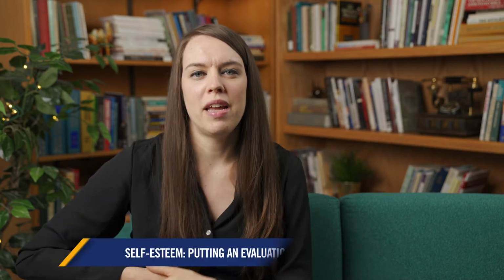The second concept is self-esteem. So when we think about self-concept, what we're doing is we're kind of more objectively answering the question, who am I? You're saying, I am this type of person, or this is what matters to me. But with self-esteem, what you're doing is you're putting a judgment on that idea. You're saying, I really like that this is who I am, or I don't really like that this is who I am right now. And you're putting an evaluation for yourself on what that self-concept might be.